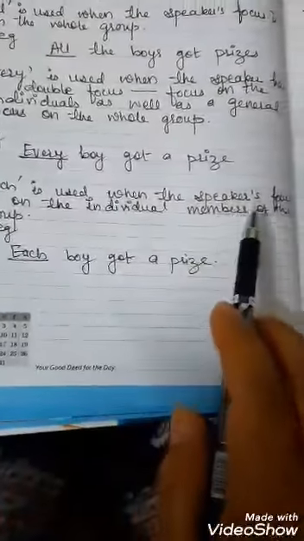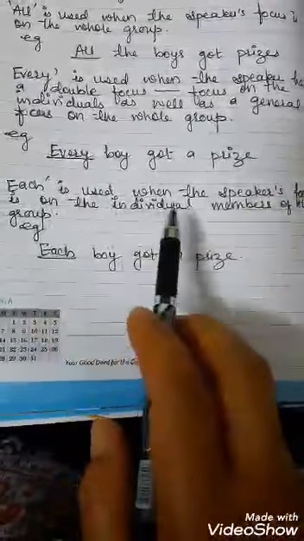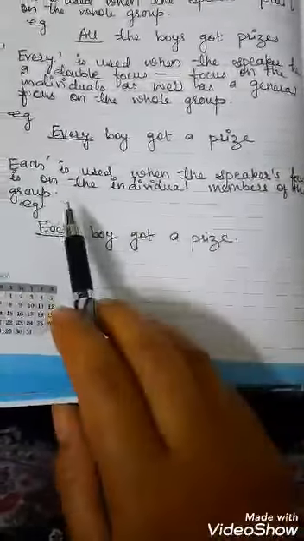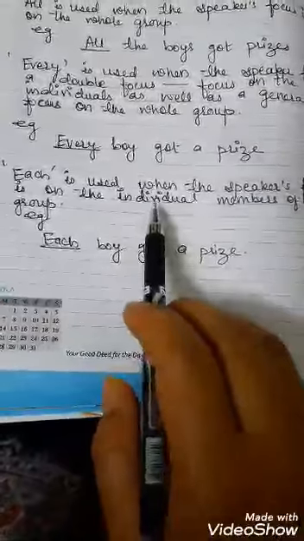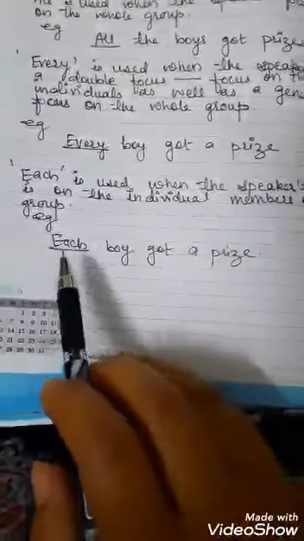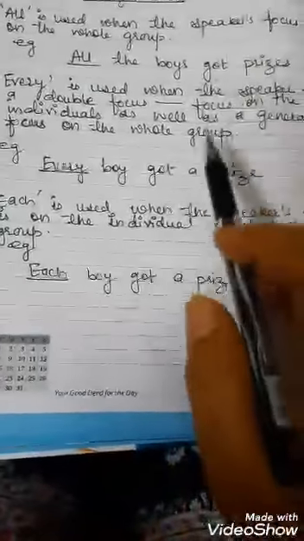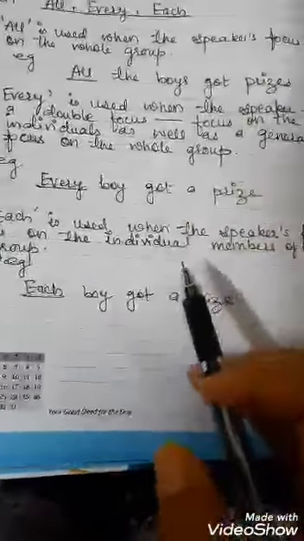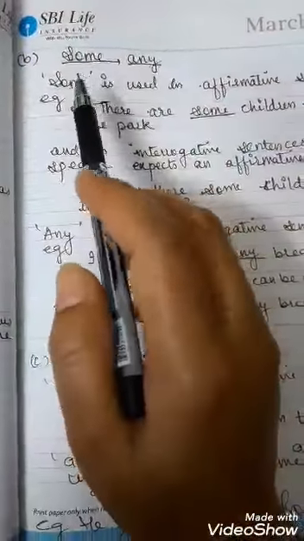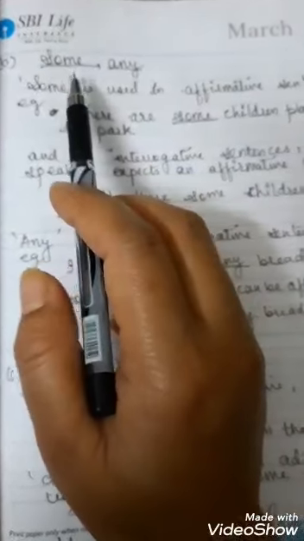Each is used when the speaker's focus is on the individual members of the group, to emphasize the individual members. Each boy got a prize. The meaning is not changing, only the sense is changing. All right.